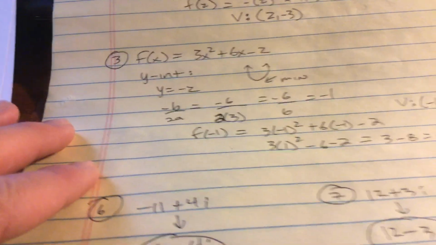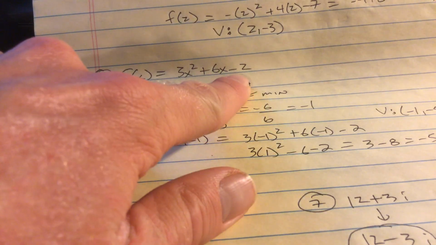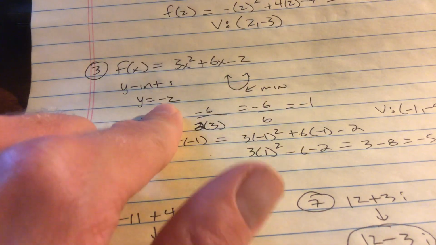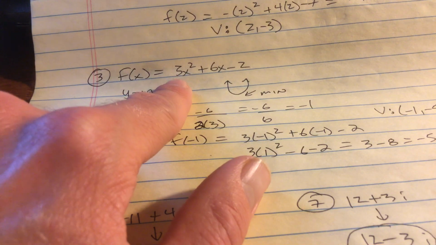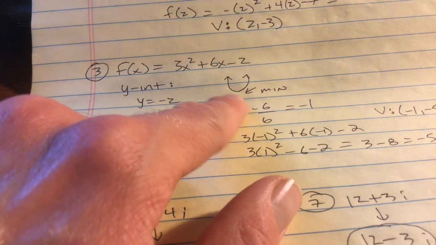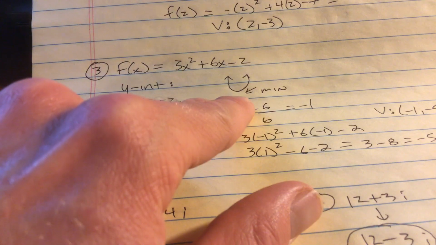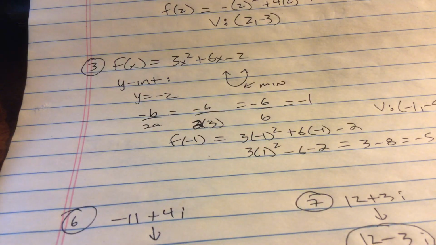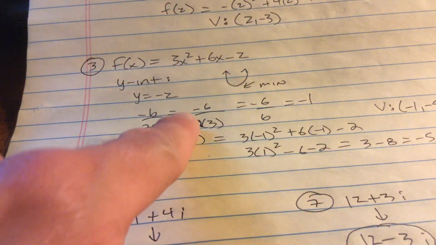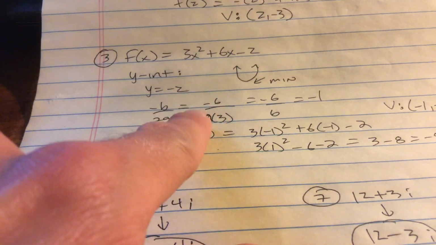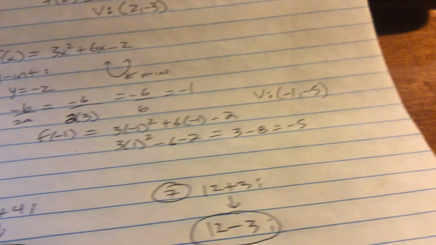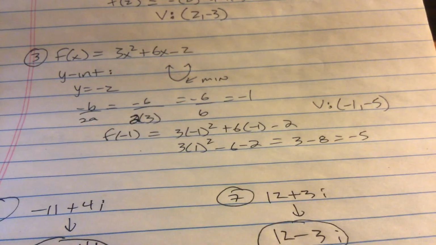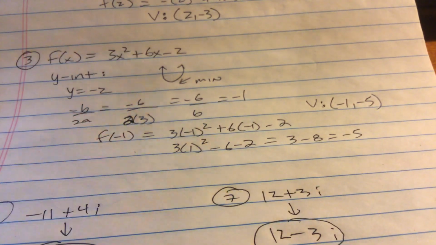Let's take a look at number 3, folks. First off, the y-intercept is right there. It is a -2. You write y equals -2. There's a +3 as the leading coefficient. When it's attached to x squared, it means it makes the u, and a u has a minimum. All right, negative b over 2a. If b is 6, the opposite of 6 is a -6 all over 2 times a, which is 3. That is -1. So your vertex is at -1 something. Take -1 and plug it in for x.